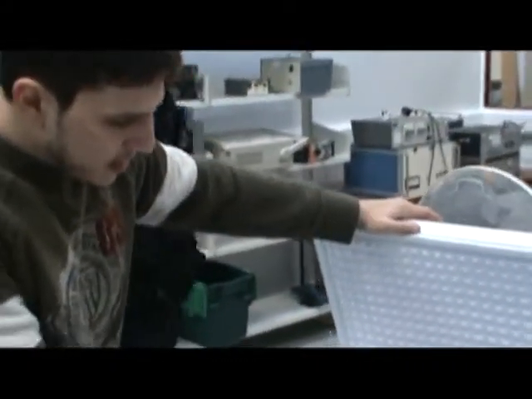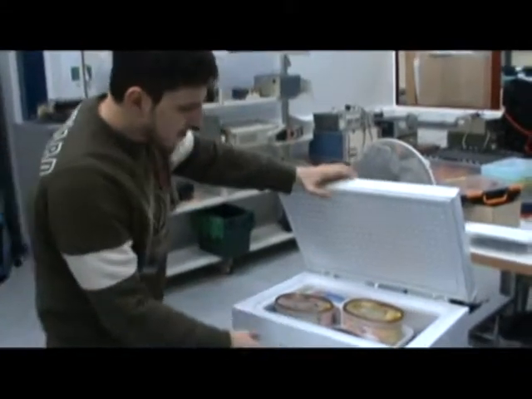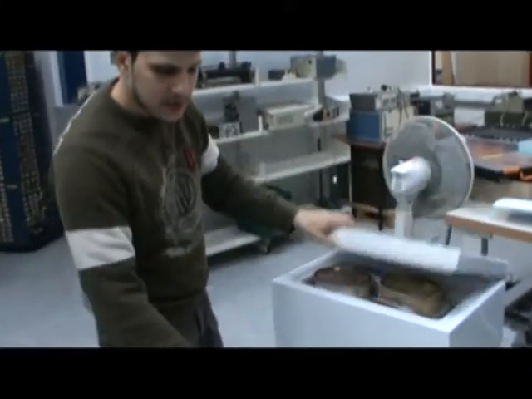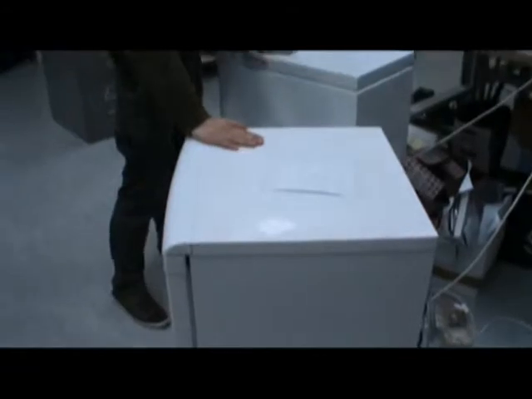I'm preparing to test the chest freezer and compare the results with the test performed on this freezer.